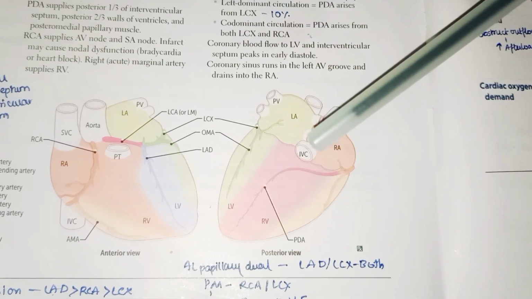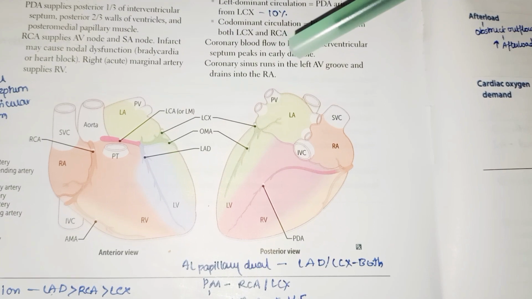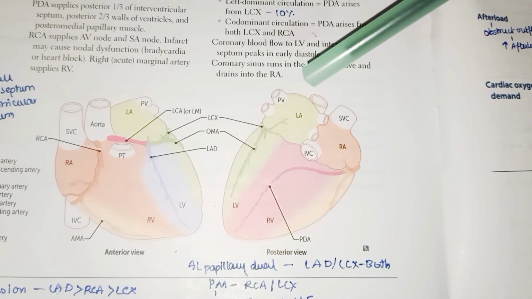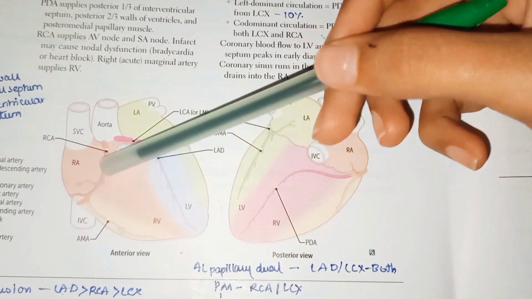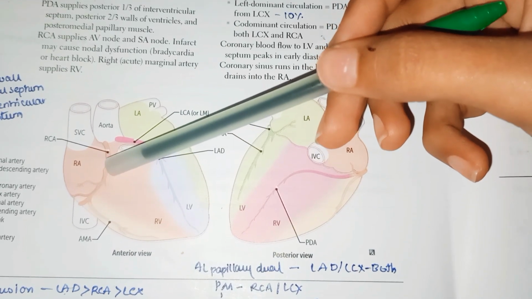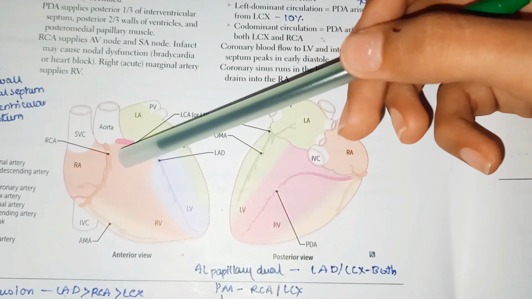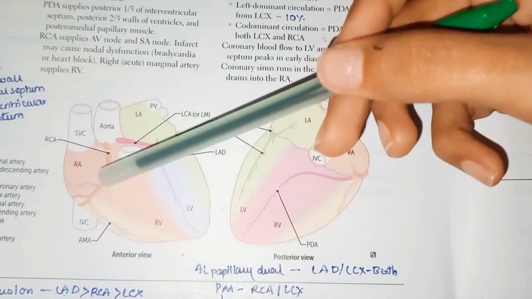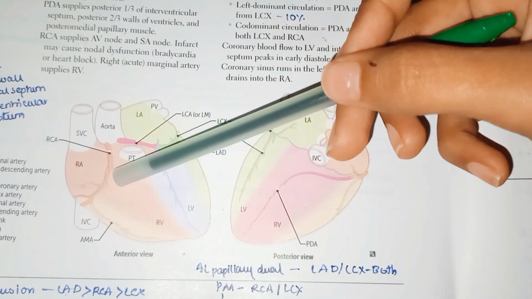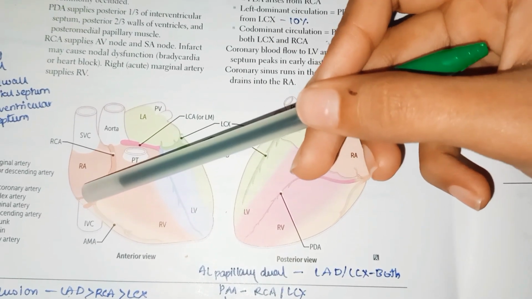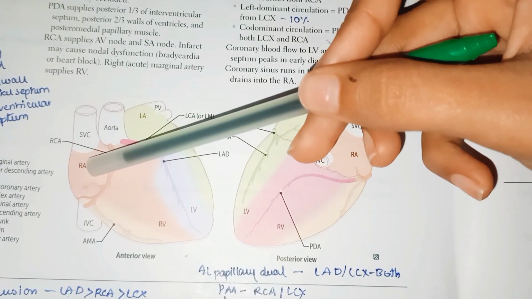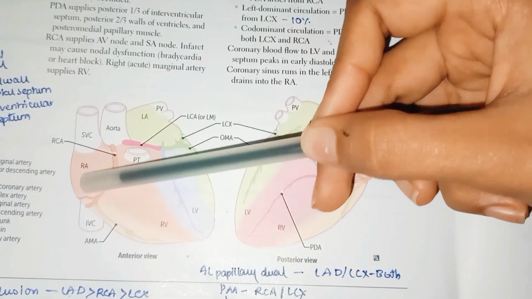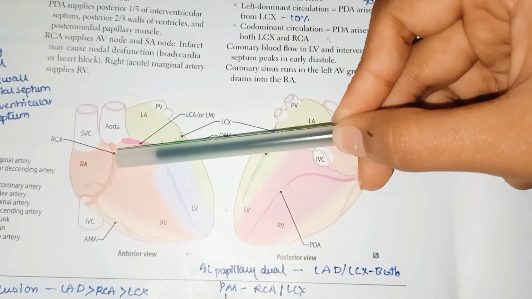Next coming to RCA. RCA is the right coronary artery. You can see this one is the right coronary artery, which supplies the AV node, because the AV node is located in the interatrial septum, so it is nearer to this, and also it supplies the SA node. The SA node is actually in the right atrial wall. Here somewhere the SA node will be. So the right coronary artery supplies the SA node and AV node.